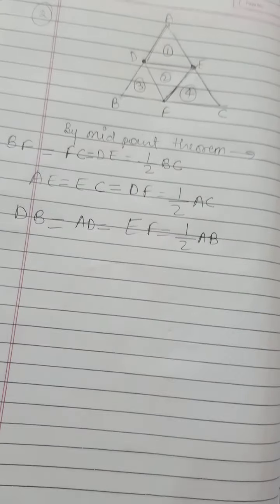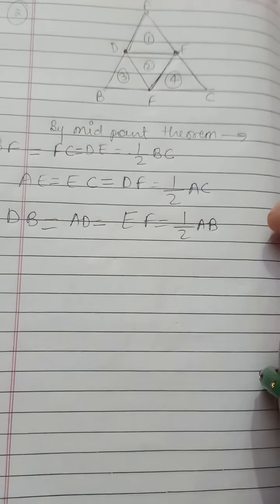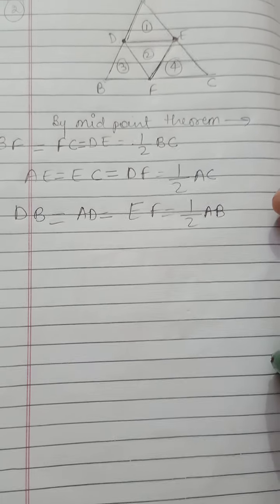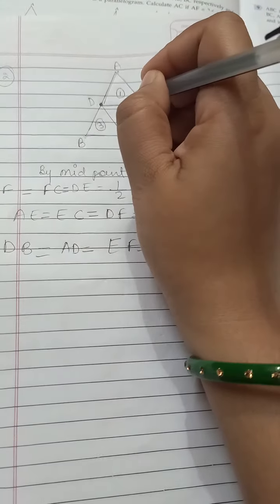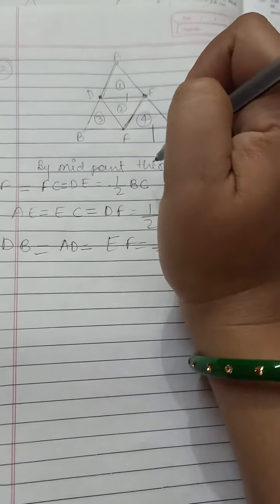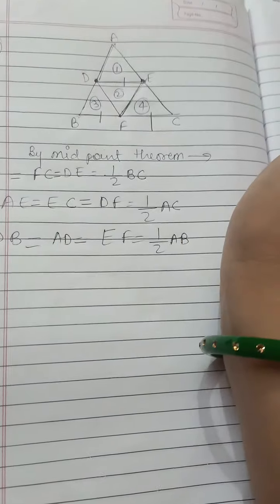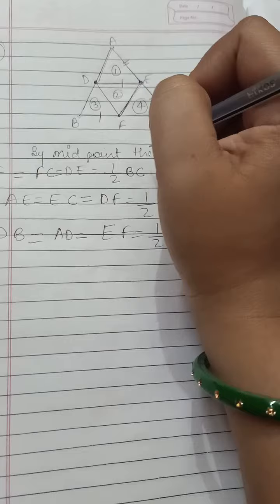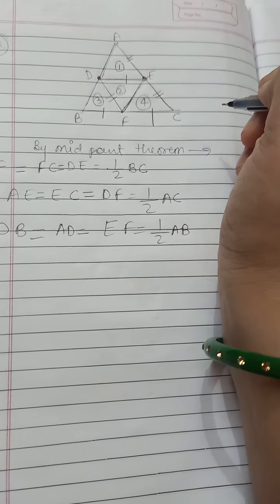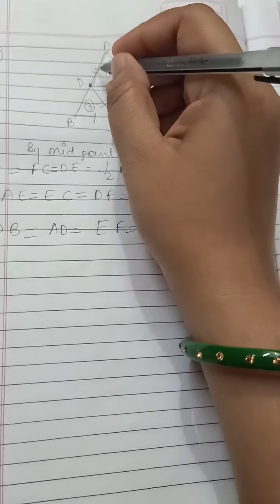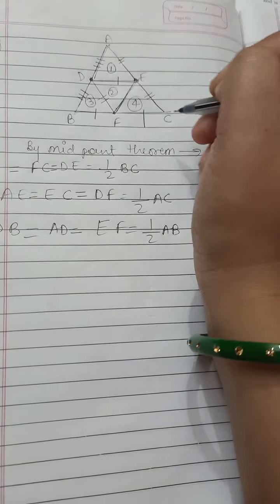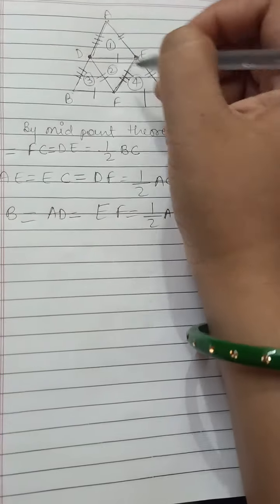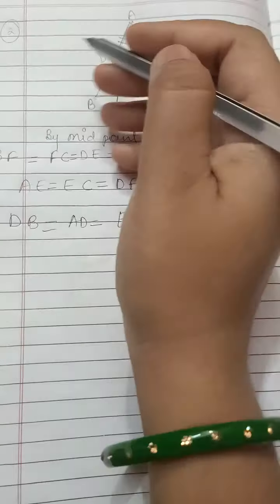When we write the values of the sides, we can see that DE, FC and BF are equal. AE equals EC equals DF, and AD equals DB equals EF. You have to prove the triangles congruent, so you take any two triangles.